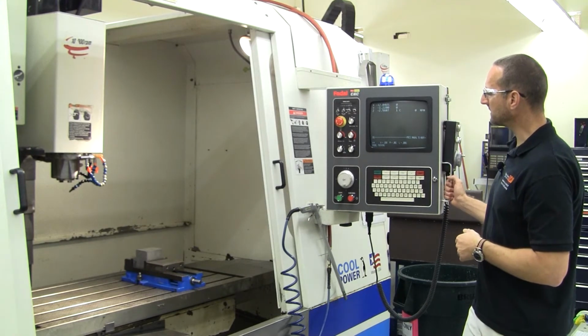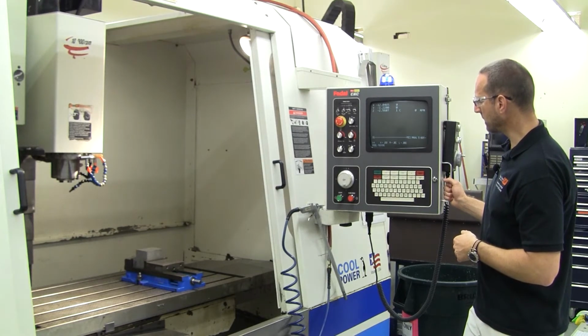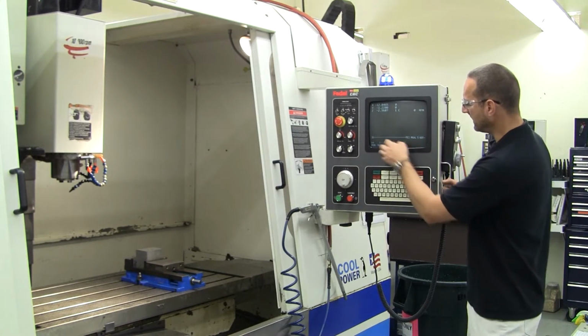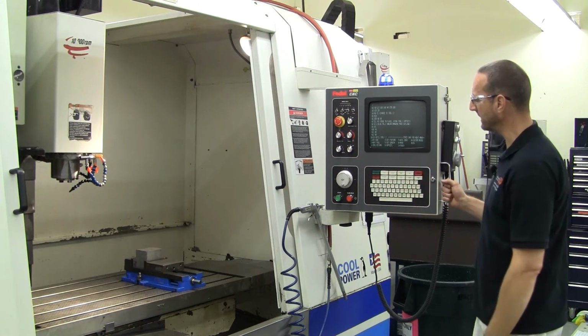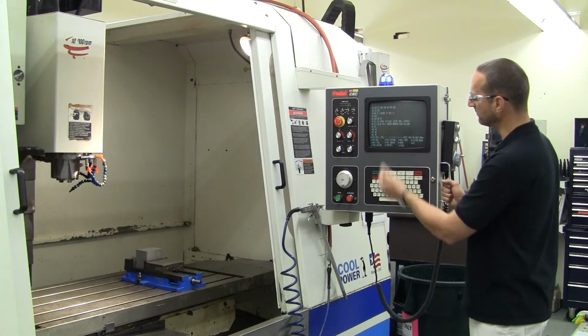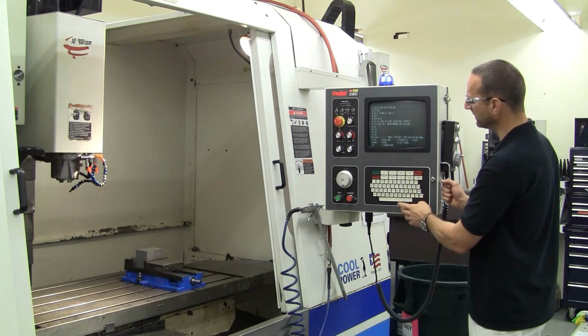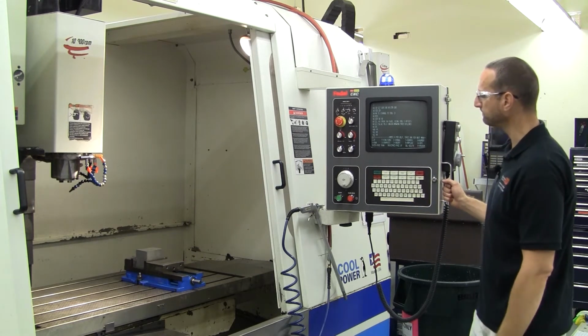Okay, that's the basics of jog mode. And again, to get out of jog mode, I can just push manual, and that will take me back out to the main screen. And here we are again, our program, and we can cycle through our different options.